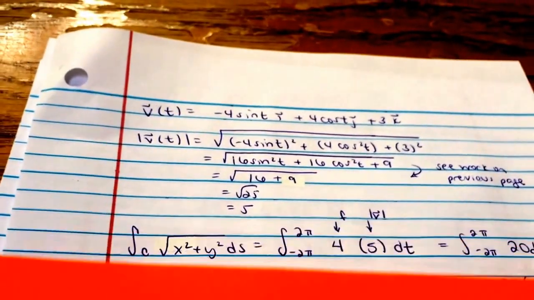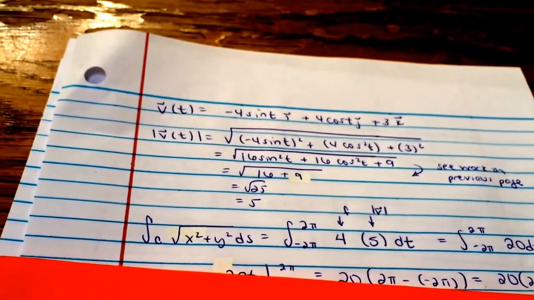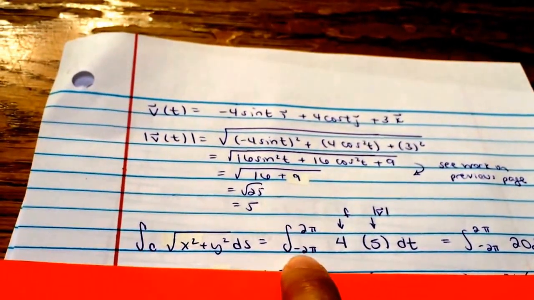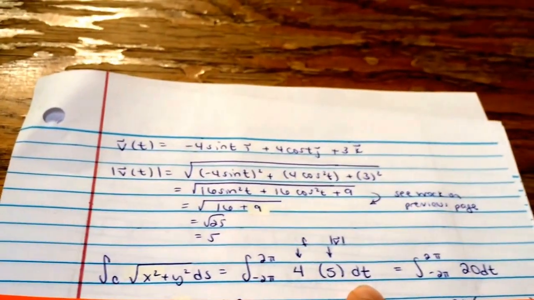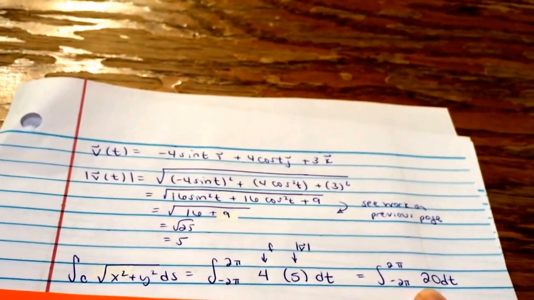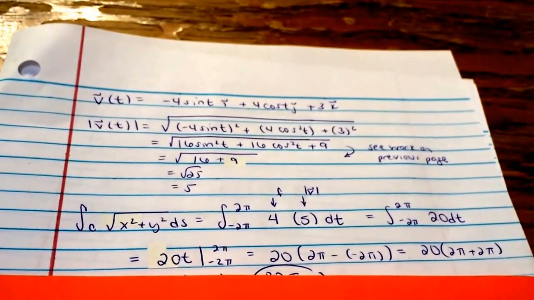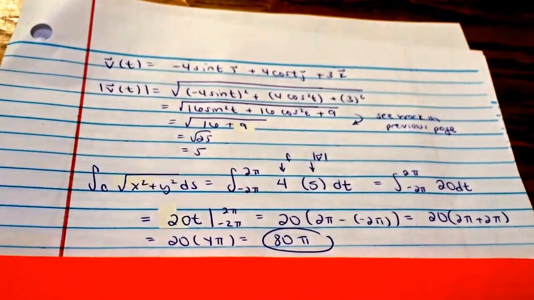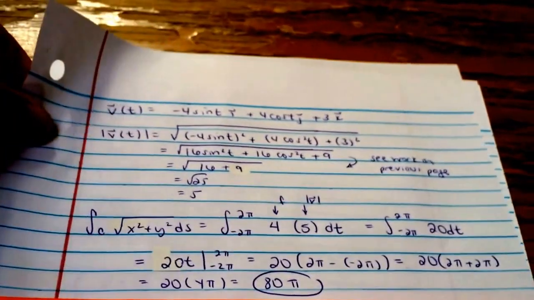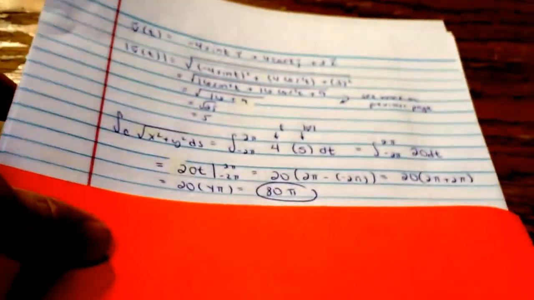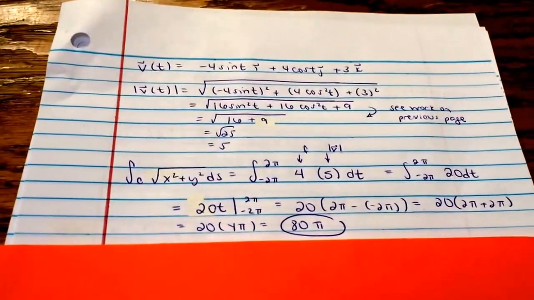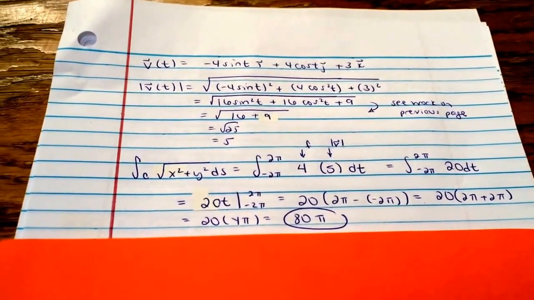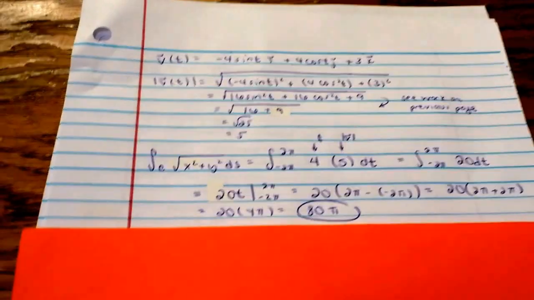So now our integral, it was a line integral. Now here's my bounds on the t, here's my function, here's my extra piece that pops up, and now it's a dt. So my thing that I'm integrating is just 20, which is obviously 20t. Plugging it in, I get 80 pi. Okay, so it's kind of like what you were doing in polar and cylindrical and so on, when you're changing from one coordinate system to the other. But here you're changing from a function of x, y, and z to a function of t using these vector value functions.